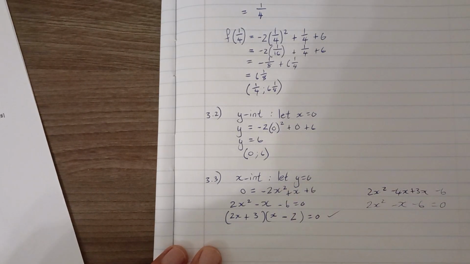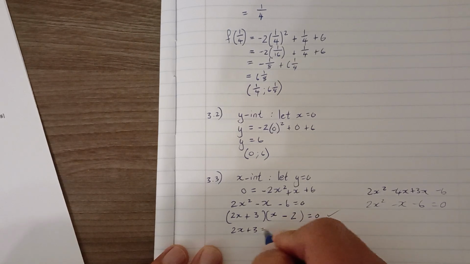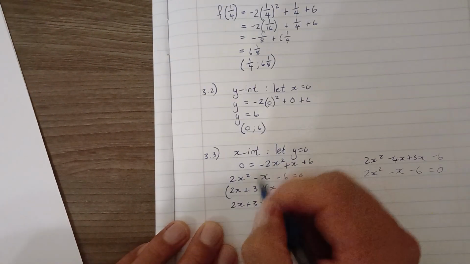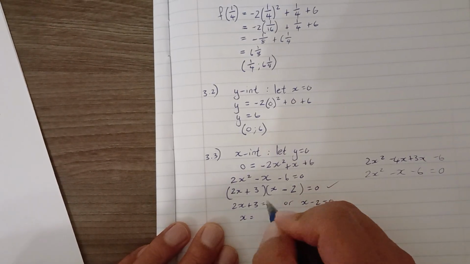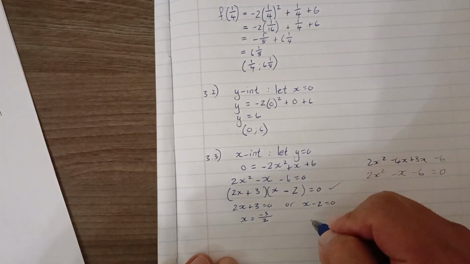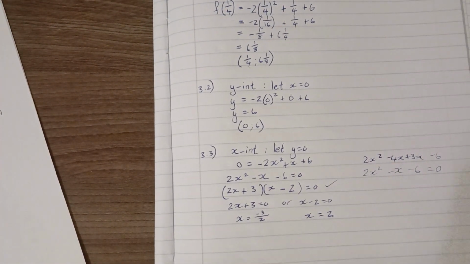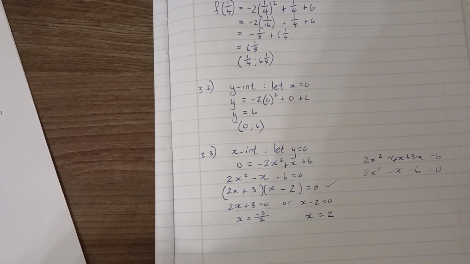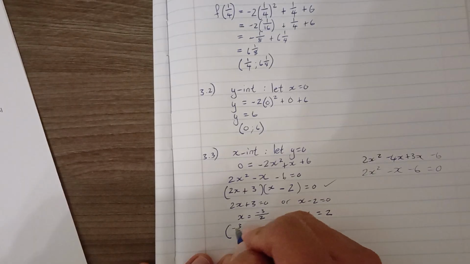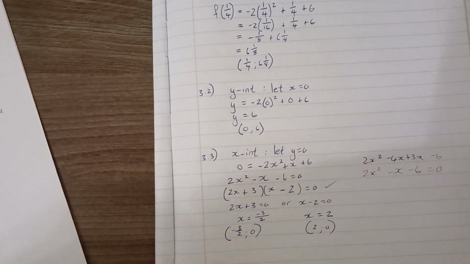So now I need to solve for x. So 2x plus 3 is equal to 0, or x minus 2 is equal to 0. So x will be equal to, take that over, becomes negative, and then I need to divide by 2 as well. And on this side, x will equal 2. So those are the values of my x-intercepts. Now let's just write the coordinates. So negative 3 over 2, 0 and 2, 0.